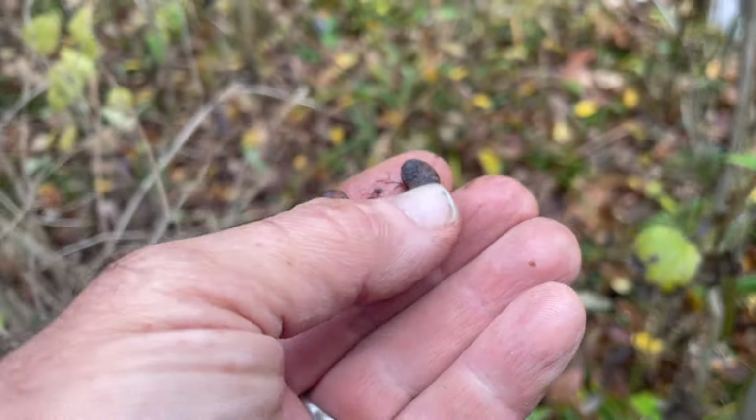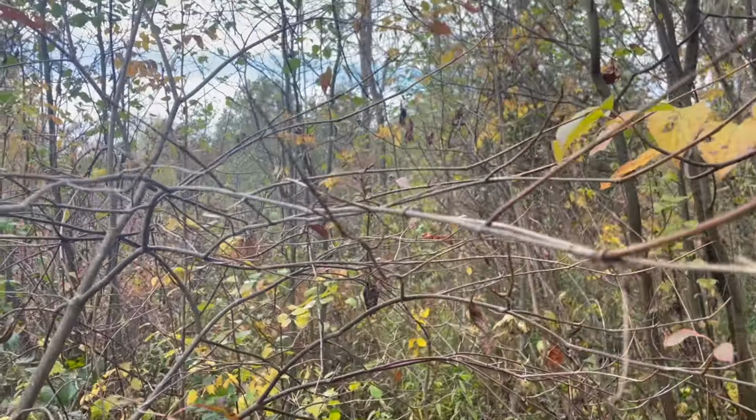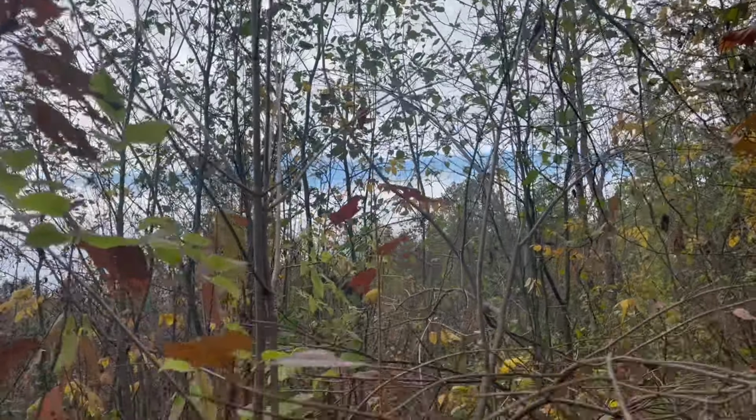It tastes like prunes. Really nice. They have a little pit, and I'll just throw these pits on the ground, let them grow in the place. Here's the Nannyberry tree. I just got it from.